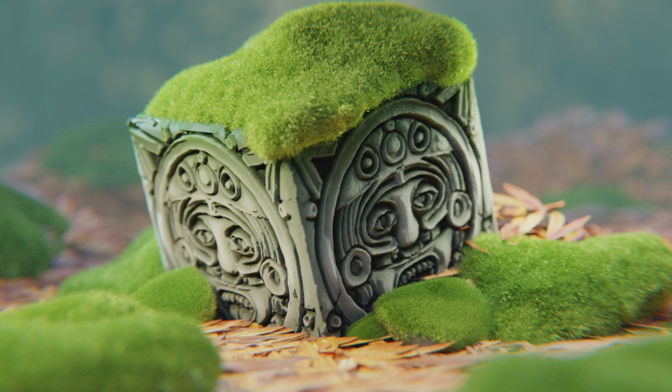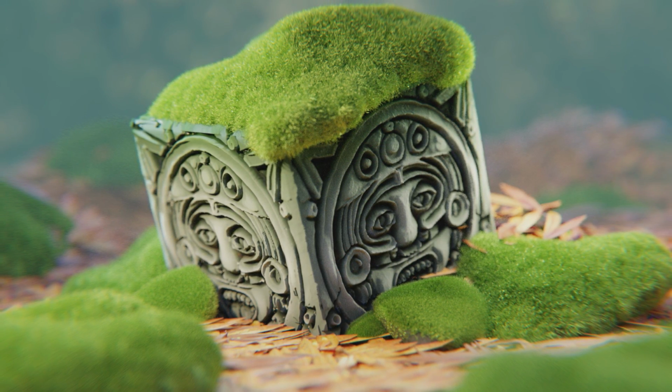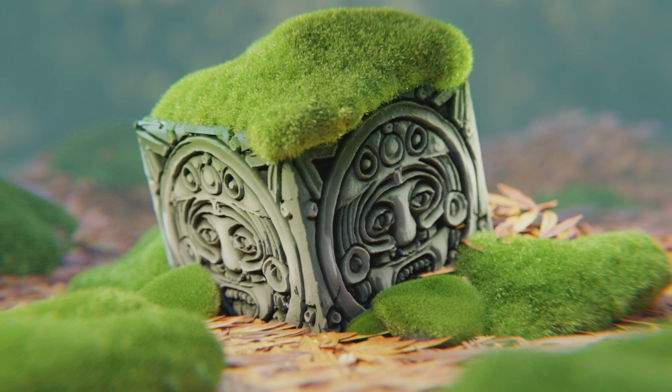So there we have it. I hope you enjoyed this quick breakdown and look forward to seeing what you can achieve with a simple little cube as a focal point.